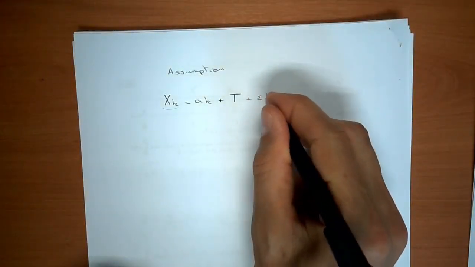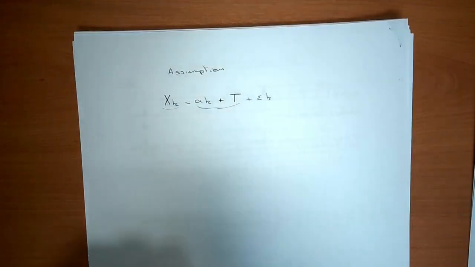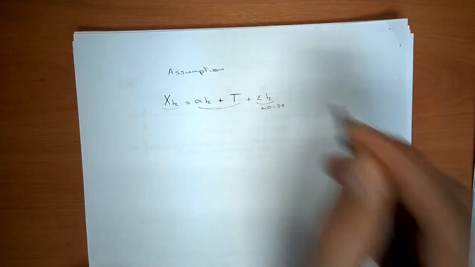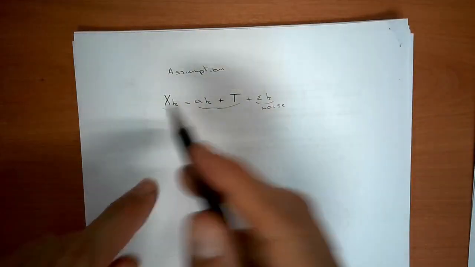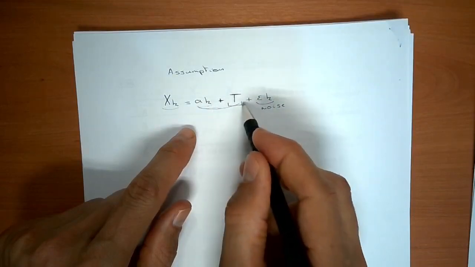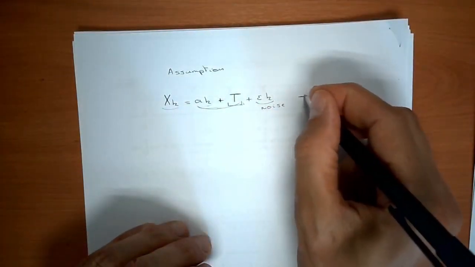So there's this common part T, and then there's noise, right? Epsilon is the noise part. All right, so what's common here in this model is that this is a fixed number, but the T doesn't depend on K, right? For every question, this T part is the same one. And this is basically what we call tau equivalence.